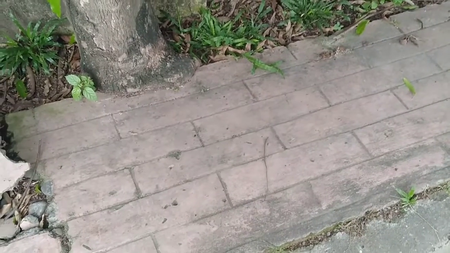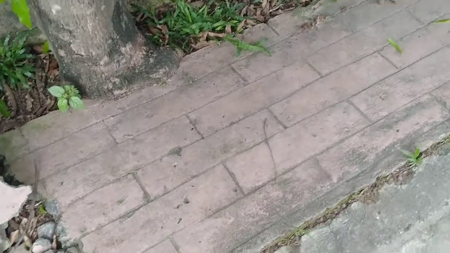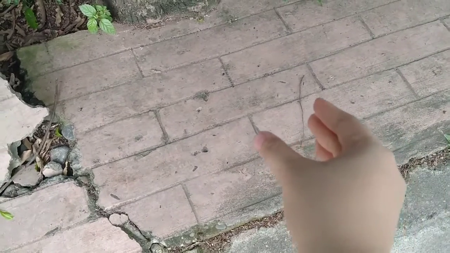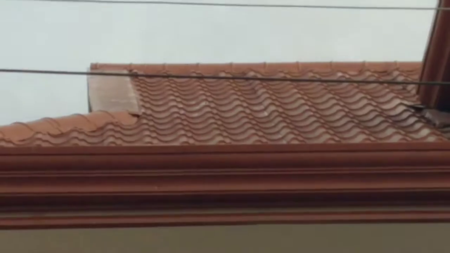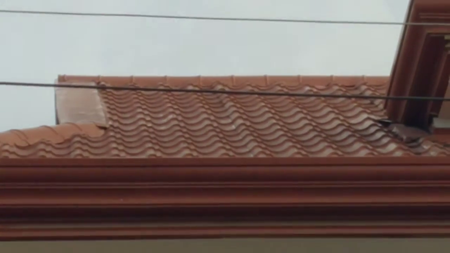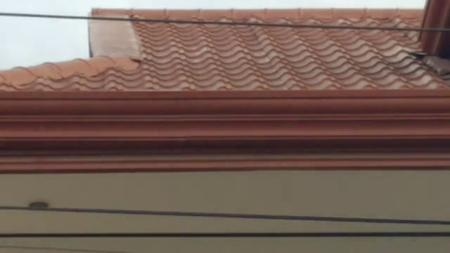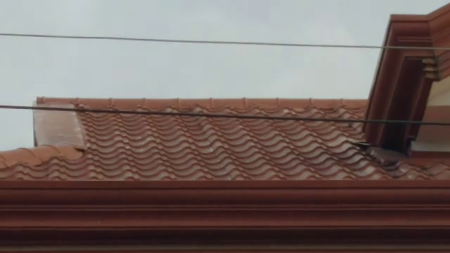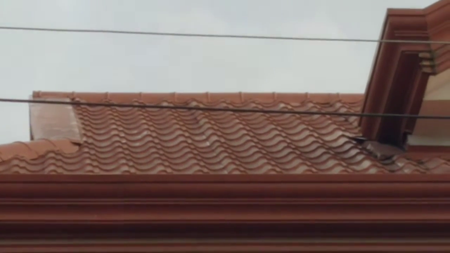This sidewalk over here is an example of a tessellation where the bricks are laid together so that they are close to each other with no gaps. The roof over there is another example of tessellation, wherein the tiles over there are grouped together so that it creates no gaps.